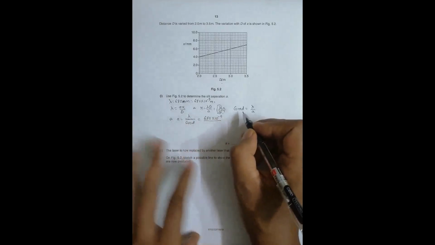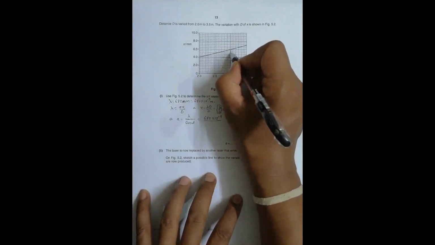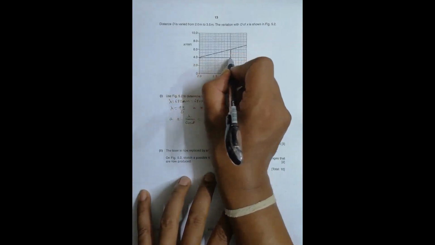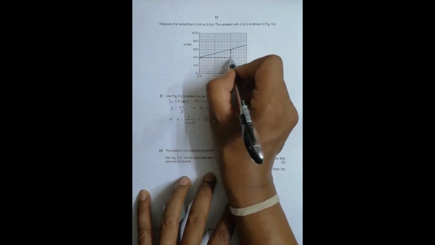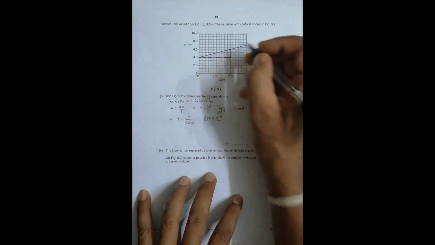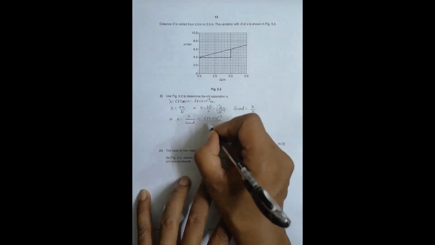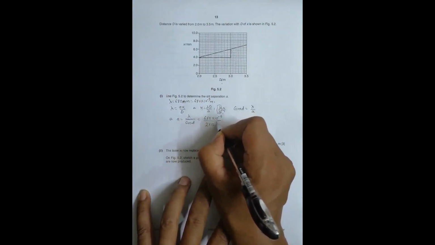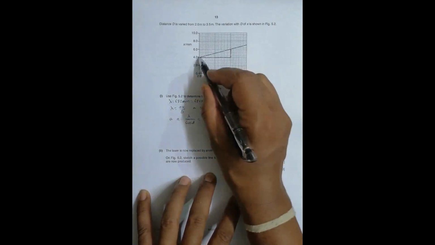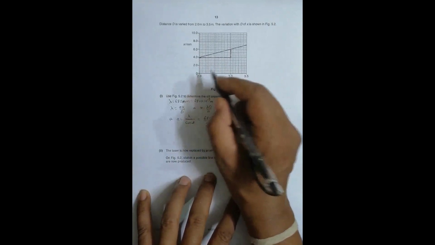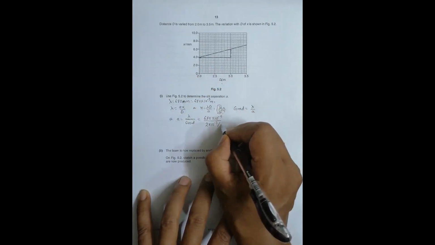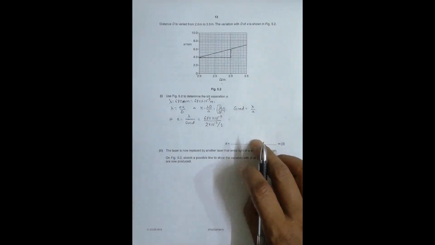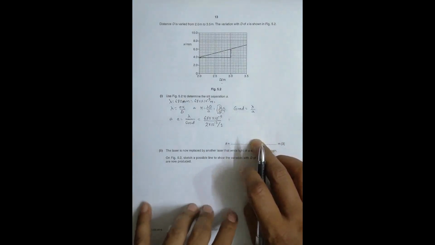Lambda is given here as 680 into 10 to the power minus 9. If I take this triangle here, the change in the y-axis is 2 millimeter, which is 2 into 10 to the power minus 3, divided by the change on this axis, from 3 to 2, which is simply 1. The 1 doesn't carry meaning here.